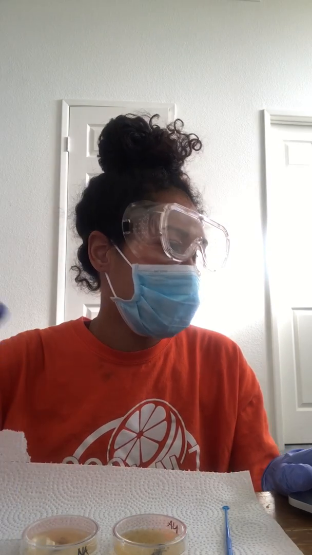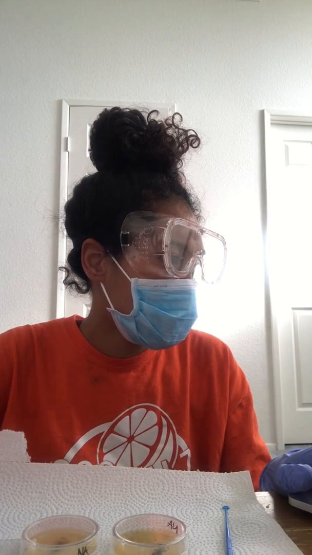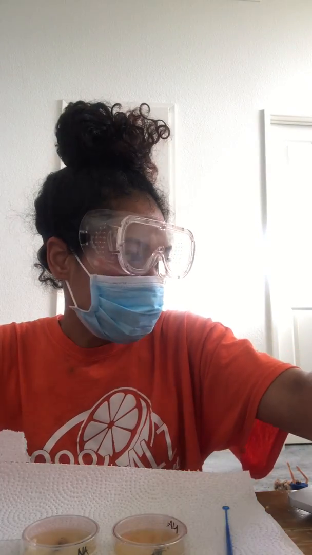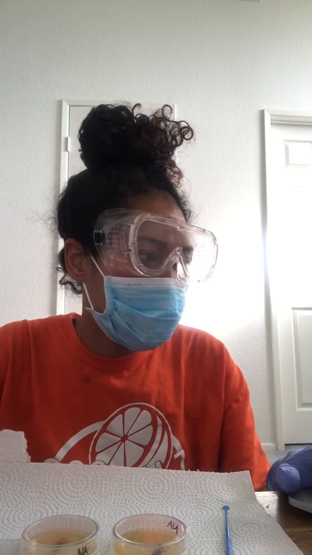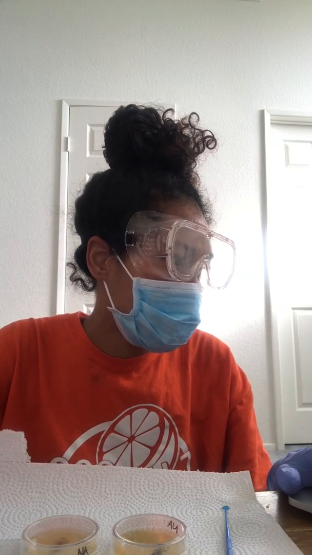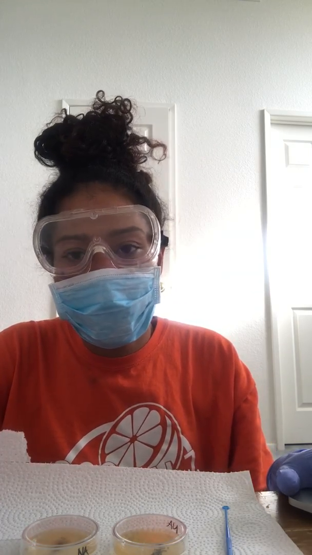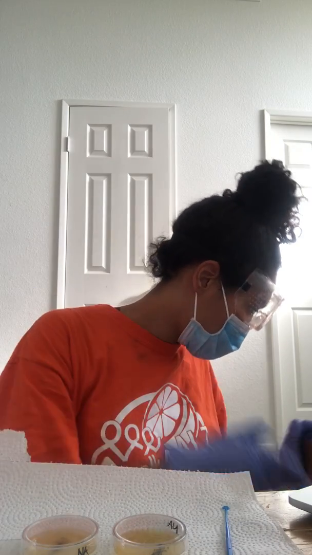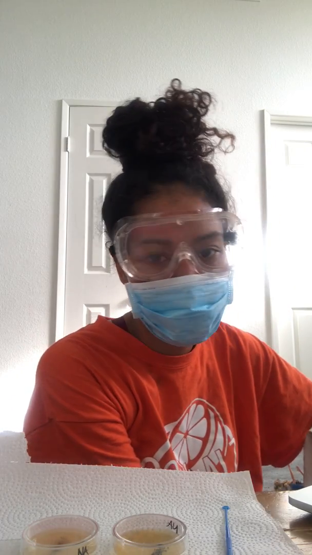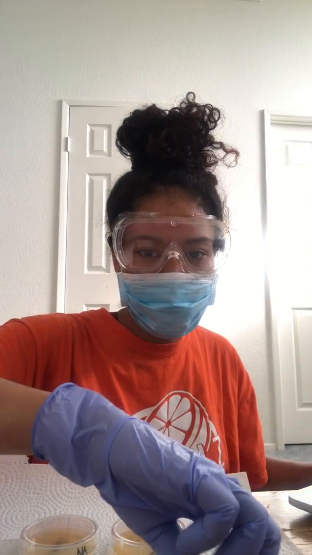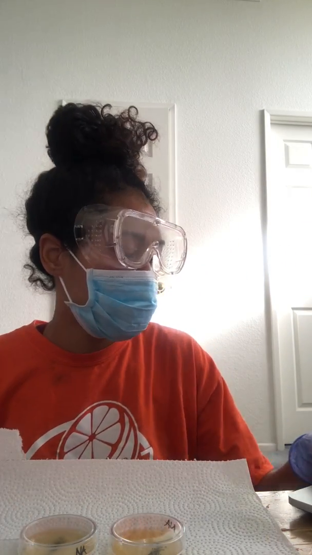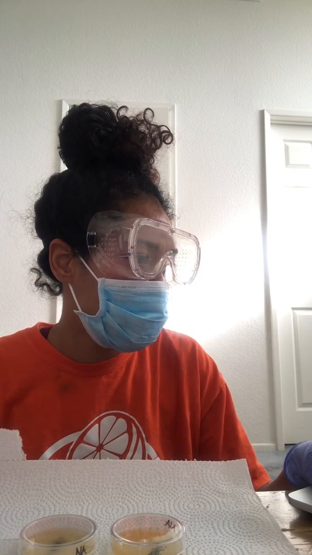Once that's done, I'm going to put a drop of hydrogen peroxide onto this sample and observe it for the formation of oxygen bubbles. If there are no bubbles, then that means it's a negative test. I only grabbed one inoculation loop, so I'm going to grab one more. I'm going to place them in my alcohol to sterilize.